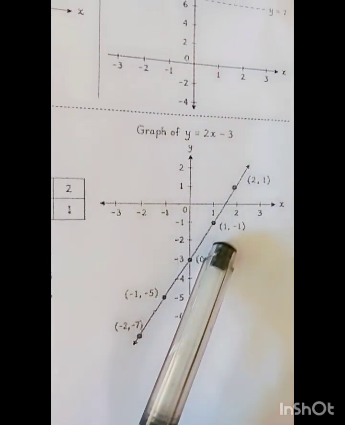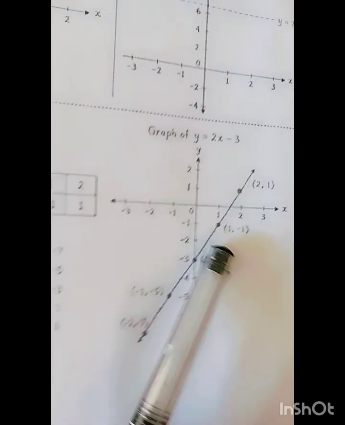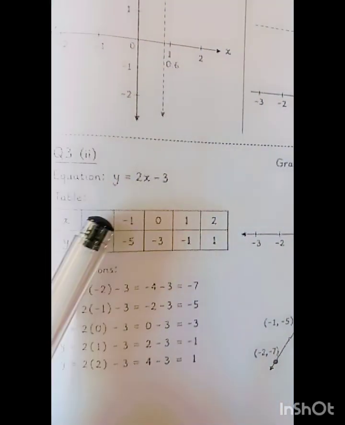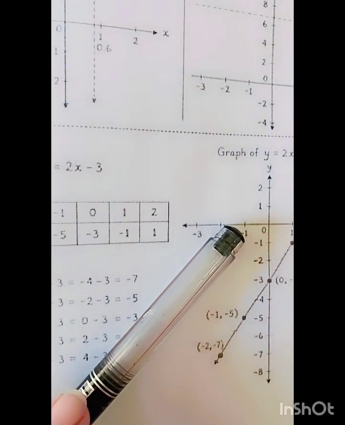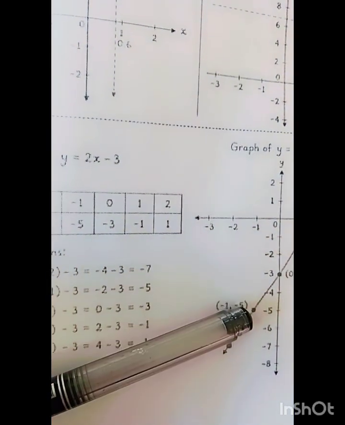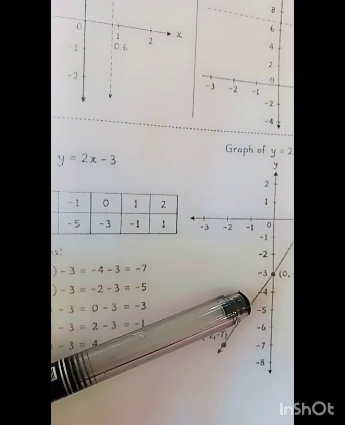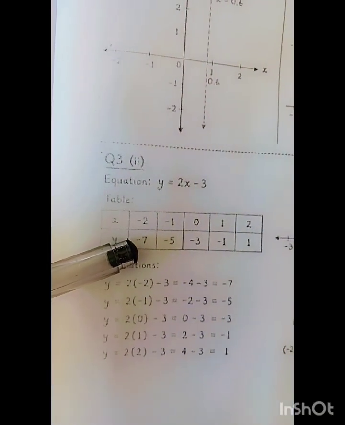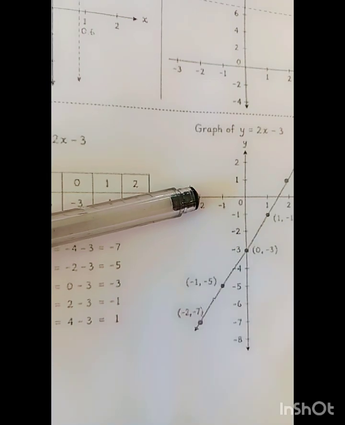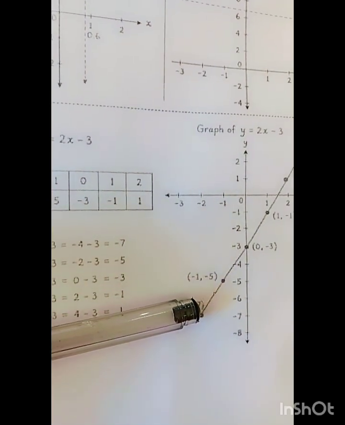So these are your 3 points. Now we go to the minus side. When x is minus 1, we get minus 5. So x is minus 1 and y is minus 5. So this is your next point. Now when x is minus 2, we get minus 7.